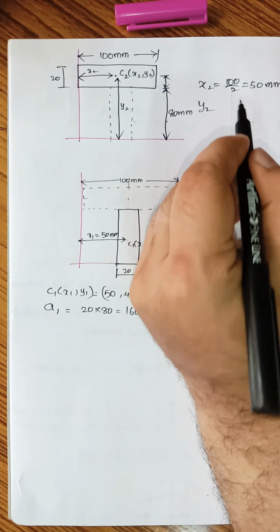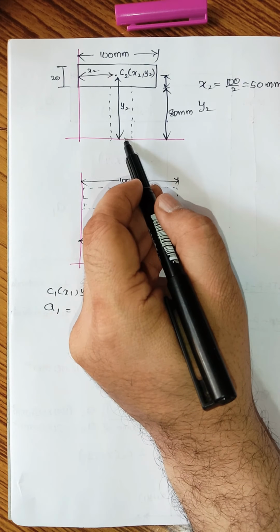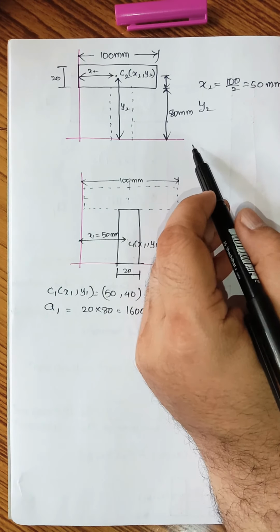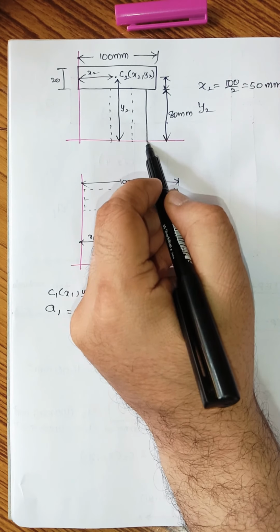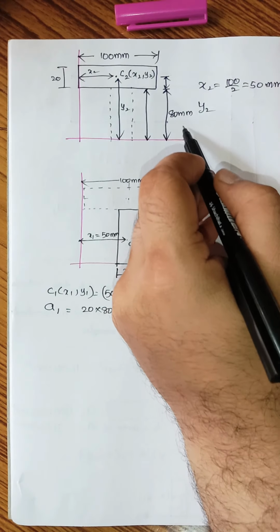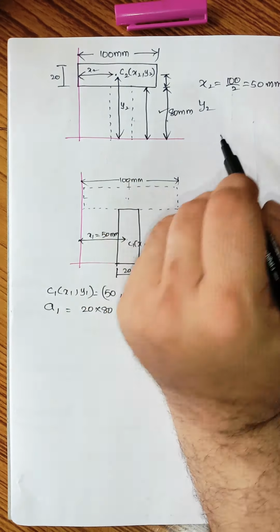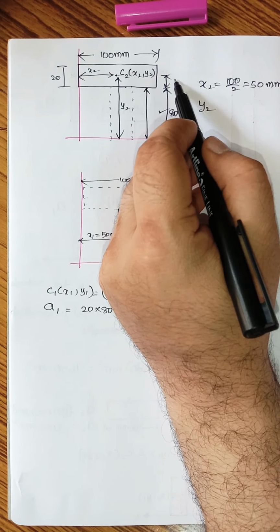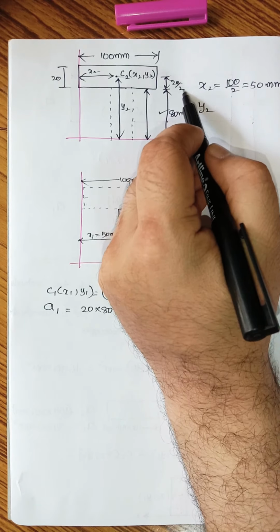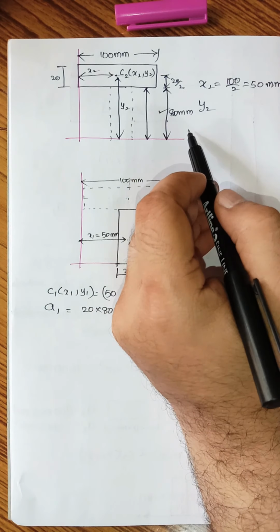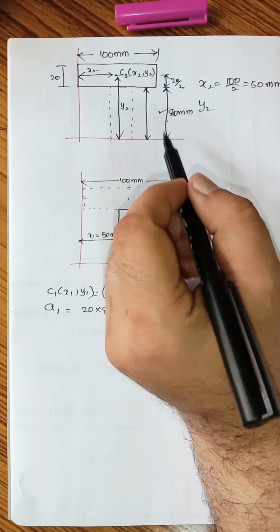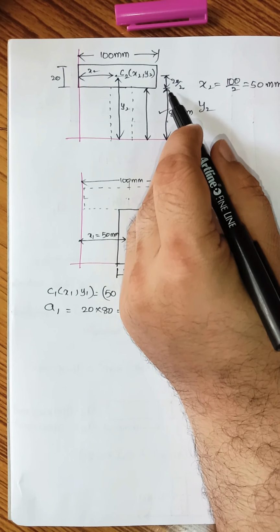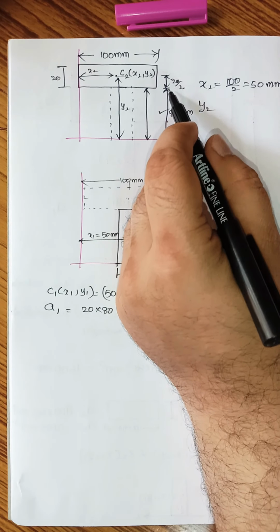And y2 will be the total distance from reference x-axis up to this point. But we know that the depth of the first rectangle is 80 millimeter, which is already given to us, and half of this one, I mean to say, this will be 20 divided by 2, remaining 20 divided by 2. So the point C2 is located exactly at distance of 80 millimeter plus half of 20.